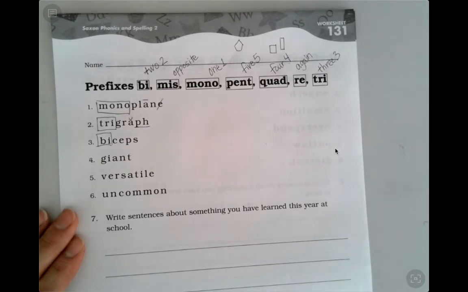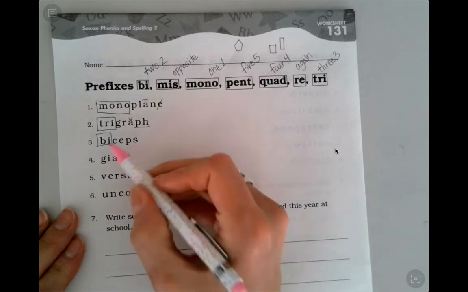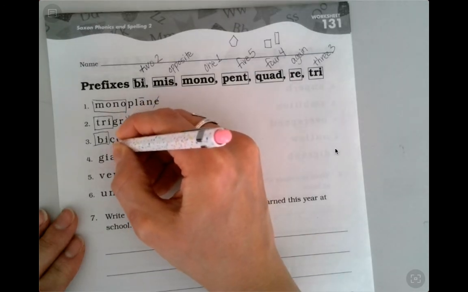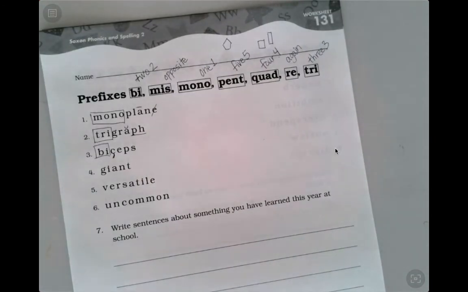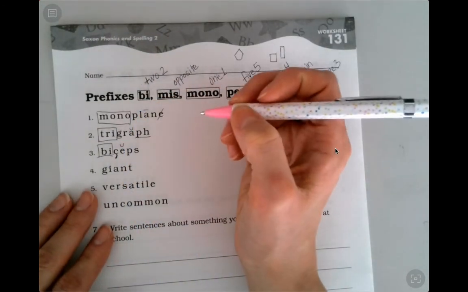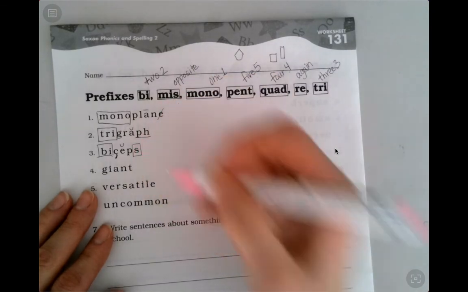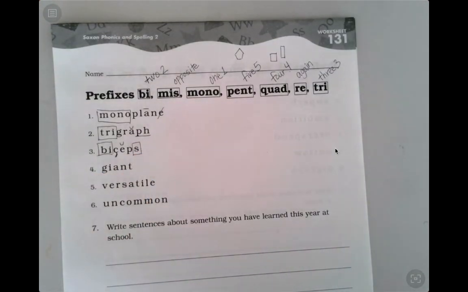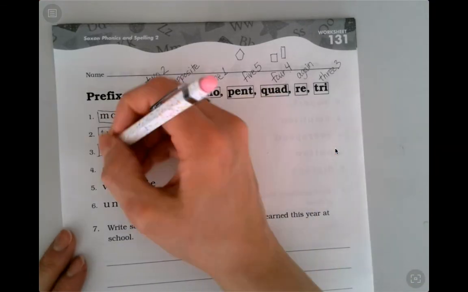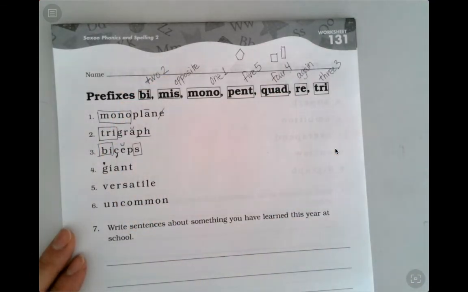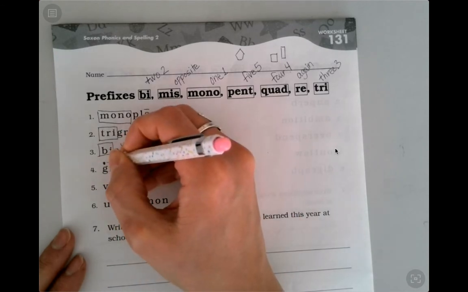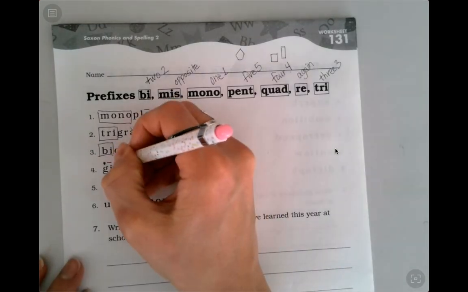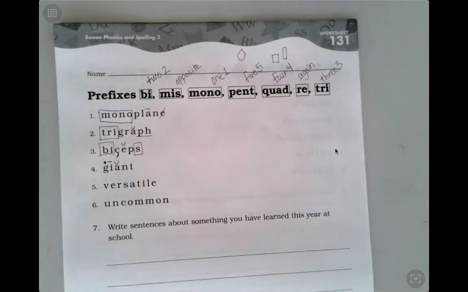Number 3 is biceps. Bi is the prefix. That's all you do. And then a lot of us were forgetting, how do you code a C when it sounds like an S? You make the little C at the bottom. So it's the S sound and then F. And then our S is plural, biceps. You box in the suffix. Number 4 is giant. Like J. So J, I, A. How should that A be coded? Short. I, A. Giant.